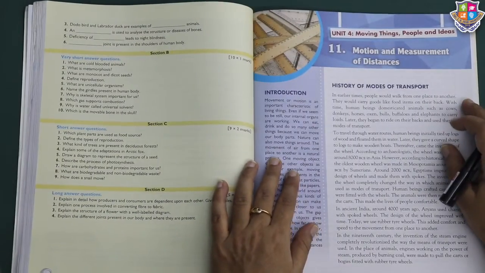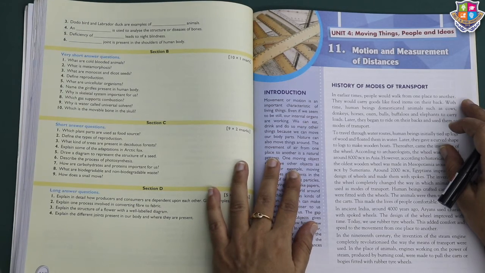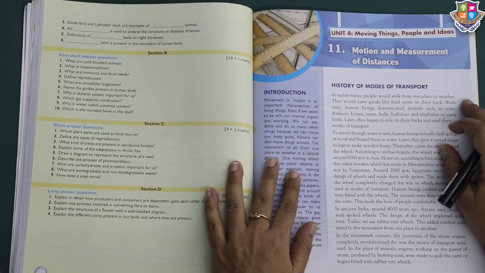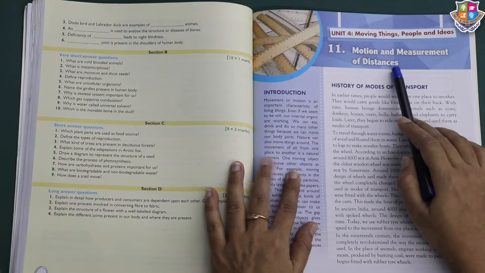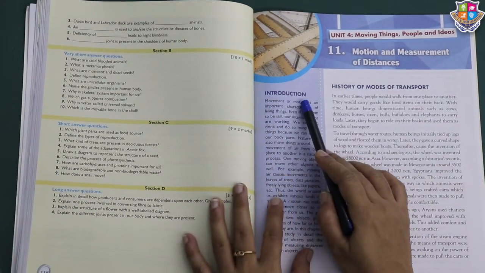Good morning students. Today we will start another lesson from Unit 4, Moving Things, People and Ideas. That is chapter number 11, Motion and Measurement of Distances. Now let us go through the introduction.